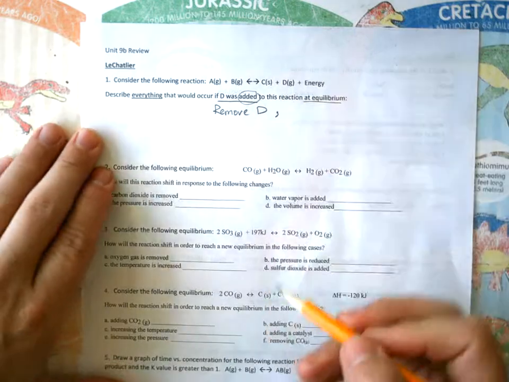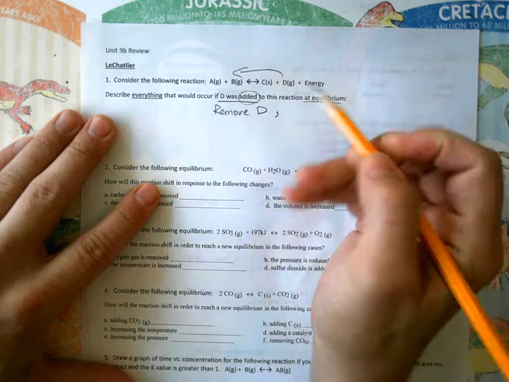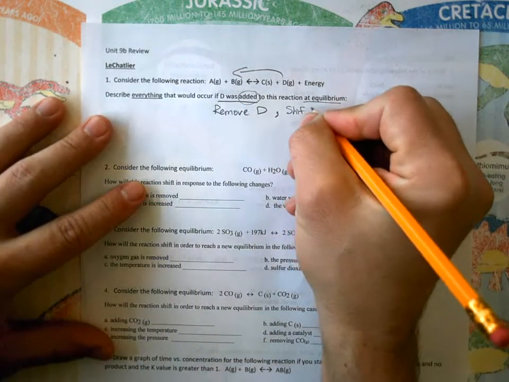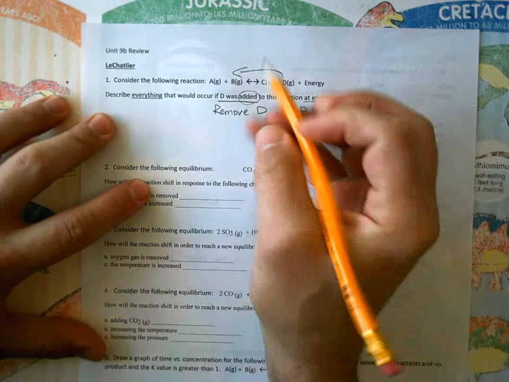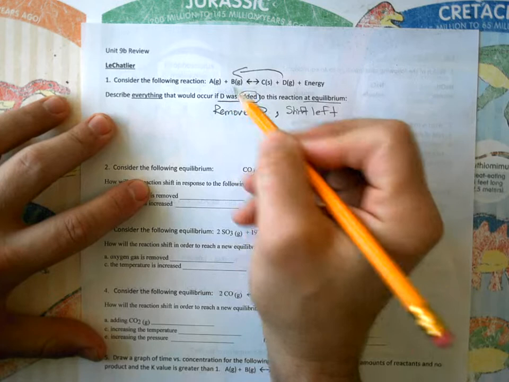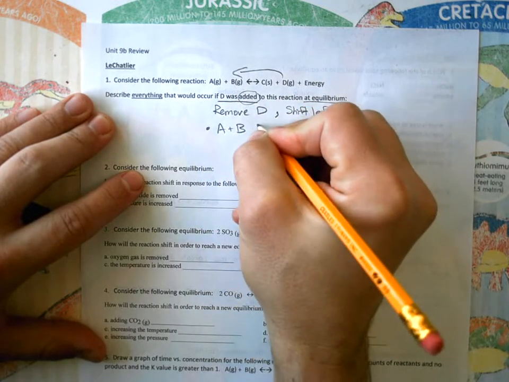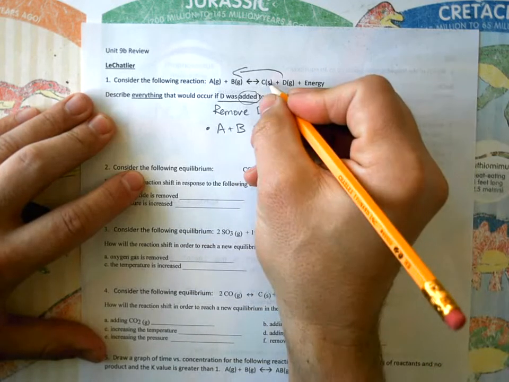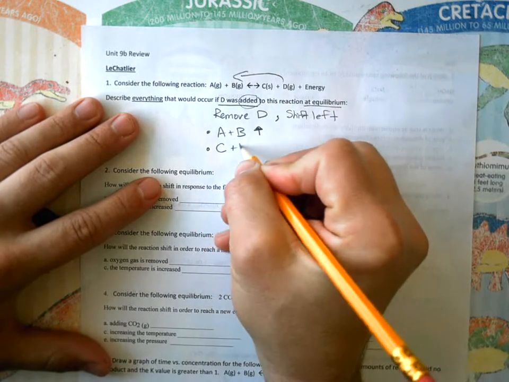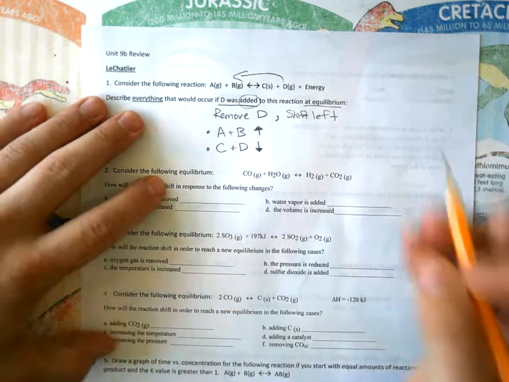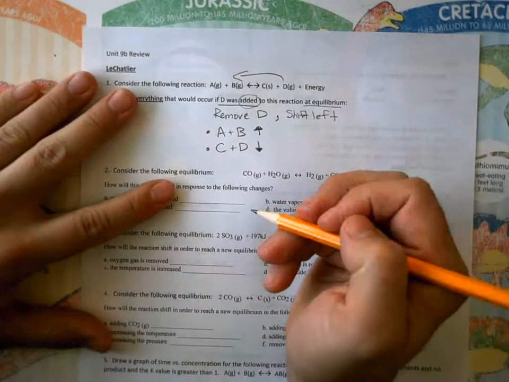Now, if you want to remove something from an equilibrium, you got to go away from it, not towards it. So that means this reaction would shift to the left. And now let's think about what would happen. So first off, if we are shifting left, the amounts of A and B, really the pressures or the concentrations, A and B would go up. Now if you're going this direction to the left, that means the amounts of C and D would go down. Even though C is a solid, it's not going to change the equilibrium, but it will be used up and still go down to the left.